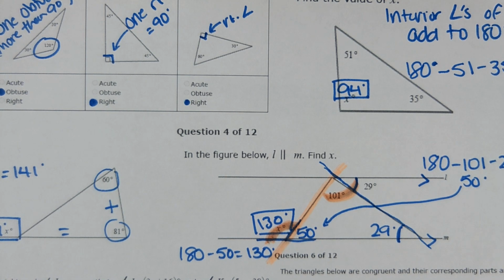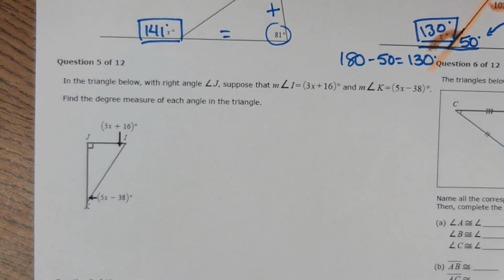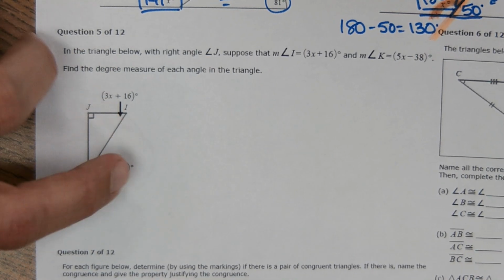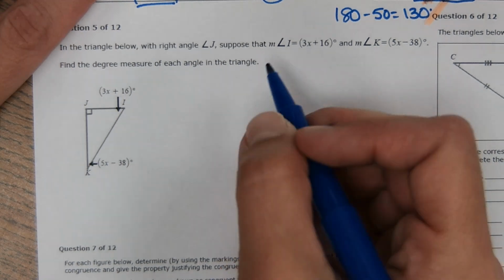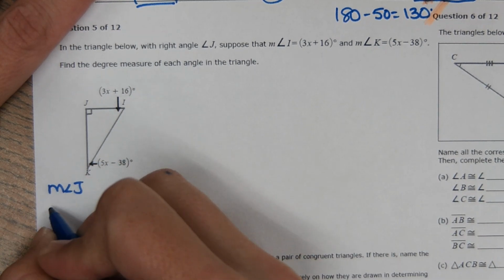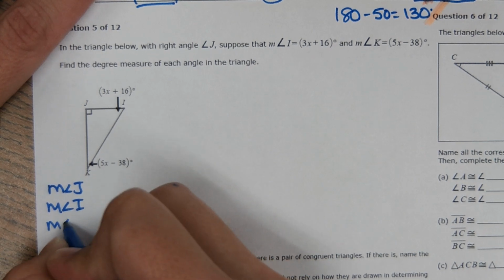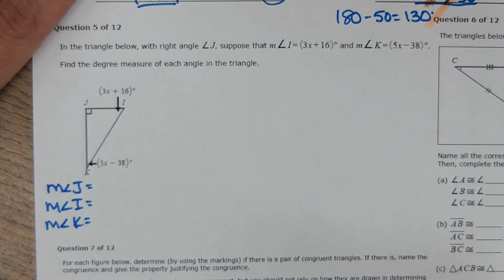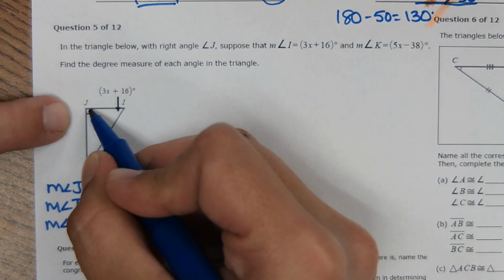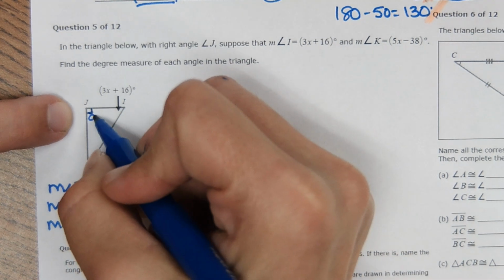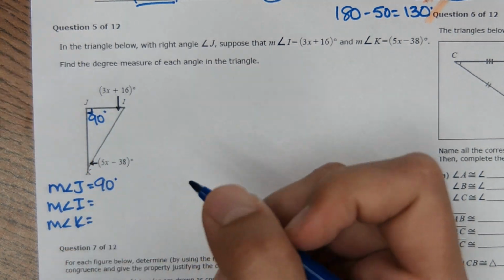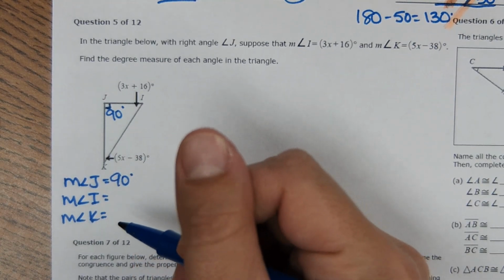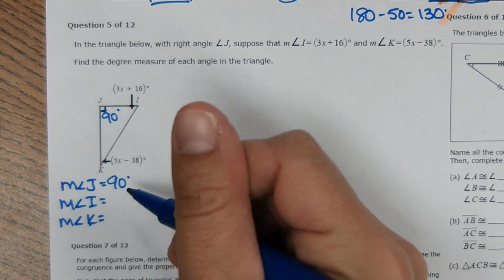The next one shows a triangle. It asks you to find the measure of each angle, but instead of numbers, it gives you expressions. We're trying to find the measure of angle J, angle I, and angle K. Right off the bat, I see a little square right here, that means J is 90 degrees, and I can fill that in, because on ALEKS, it'll give you partial credit when you get part of it right, which is cool. So I'm definitely going to get at least a third of the points there.